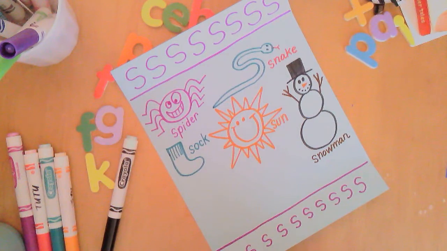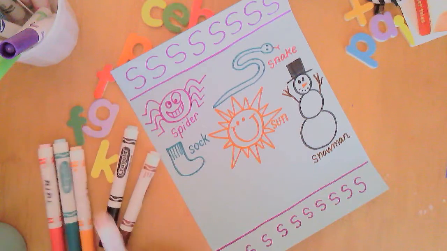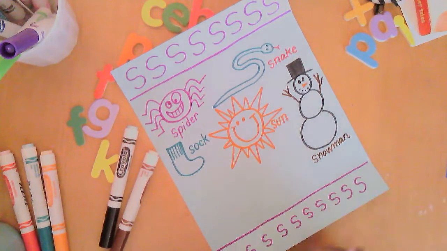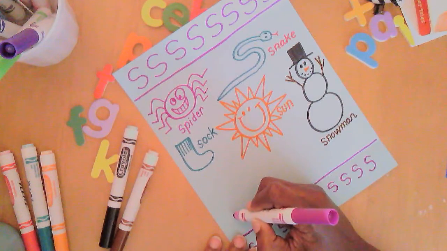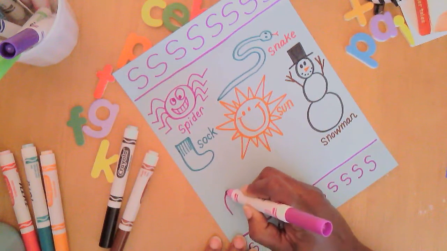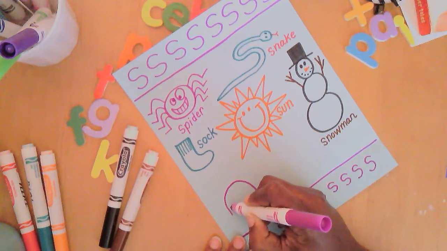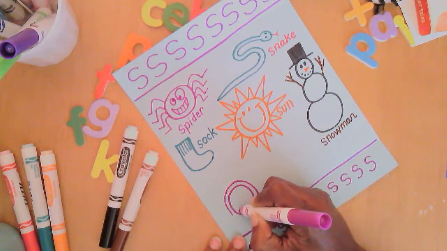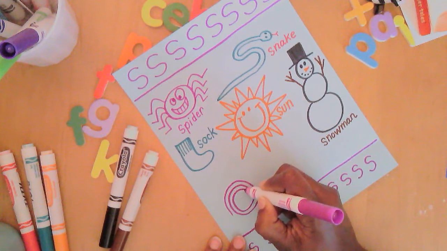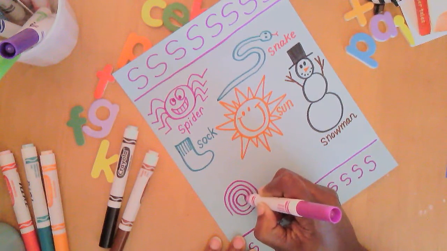What else? Oh yes, snail. I like snails because their shells are so cool. They begin with a spiral, which is almost like drawing a circle that keeps curving in on itself, and you keep curving around and around. You don't let the line touch itself. There.